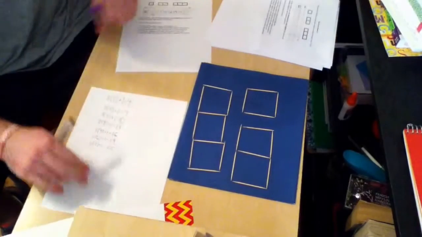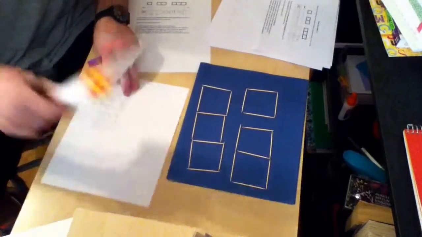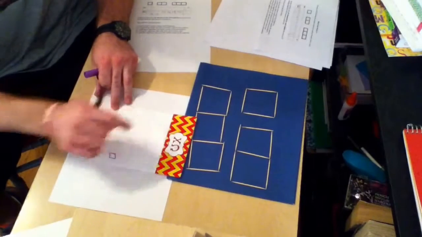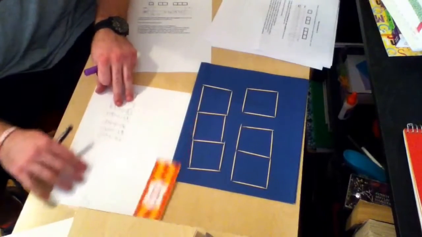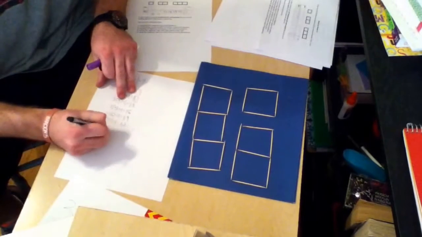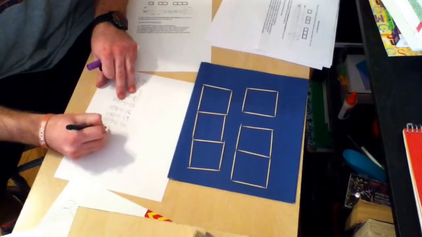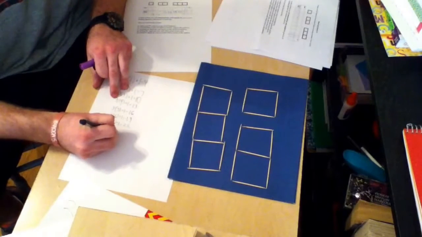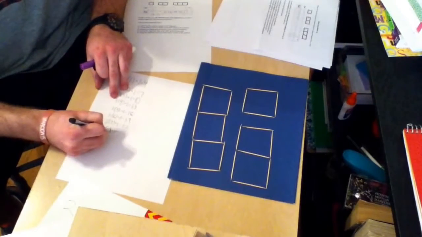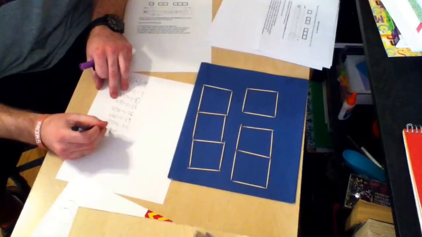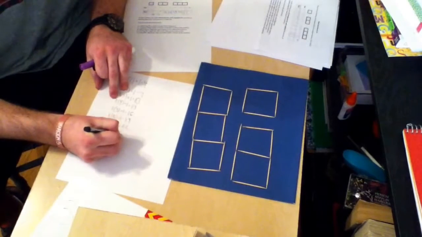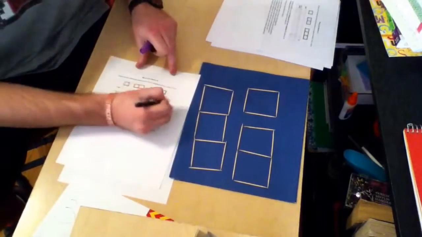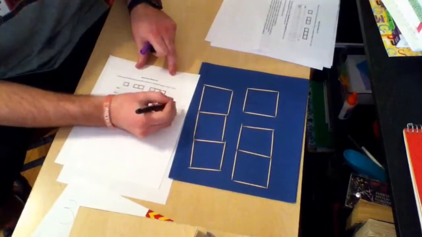But since we have this rule of 3x plus 1, we can plug in any number that we want for x, and we'll get the number of sticks. Say if we had 20 squares, we could figure out how many sticks that would be. We have 3 times 20, which is 60, plus 1, which equals 61.